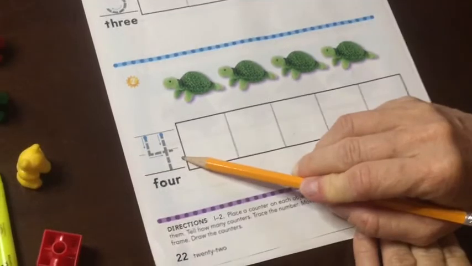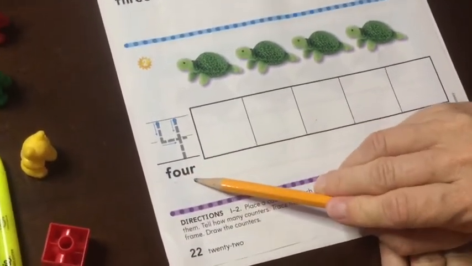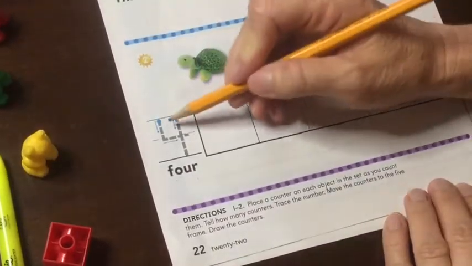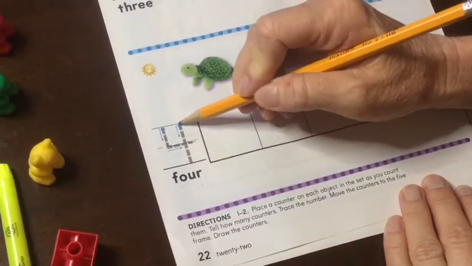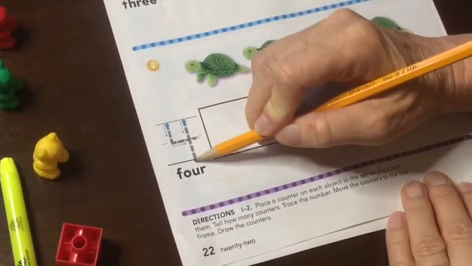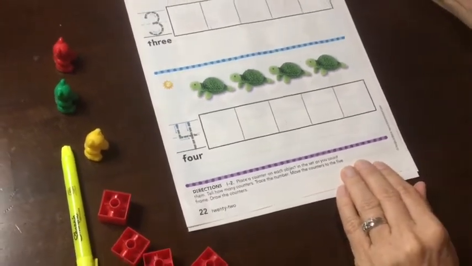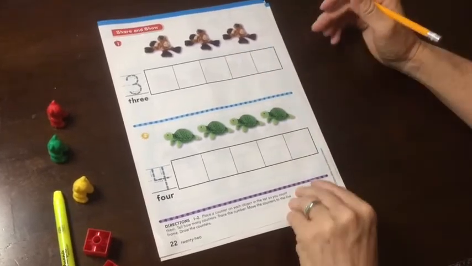What number is this? 4. This is the word 4. We start at the blue dots. Our poem for 4, down and across, and jump back up and down some more. That makes the number 4. So I did not complete this page. You are to complete the page.